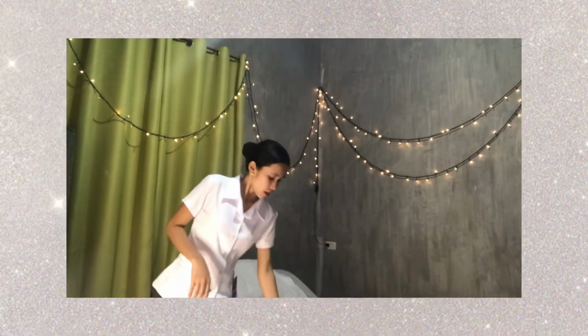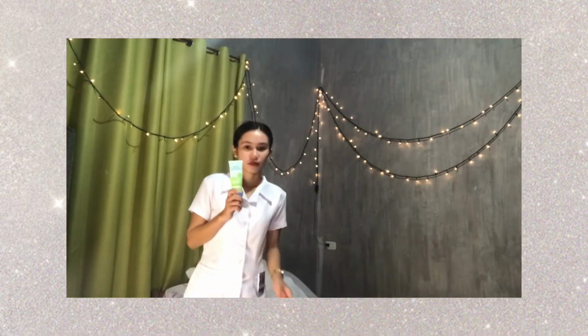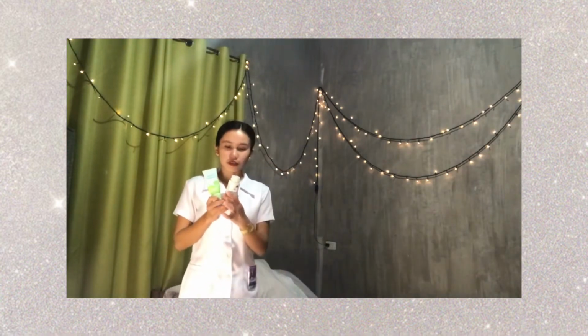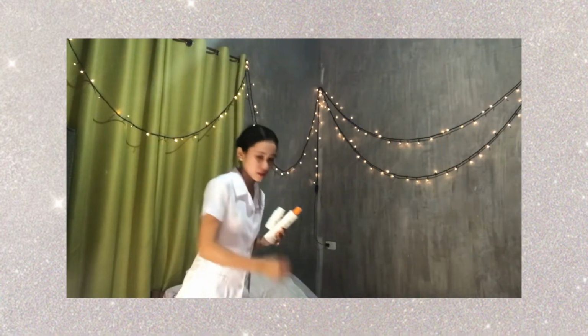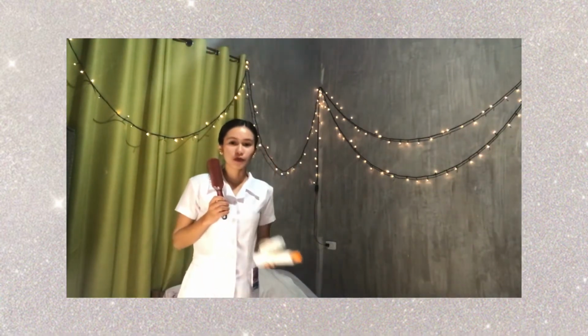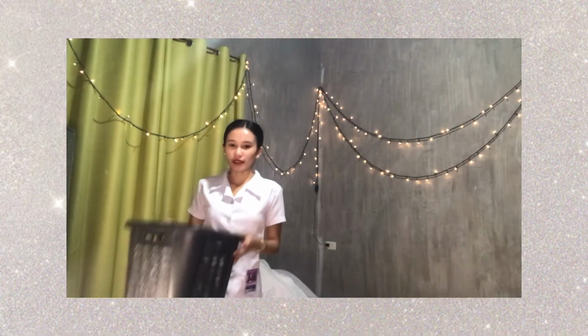For the patient's personal articles, prepare deodorant, powder, lotion, comb, and don't forget the laundry basket.